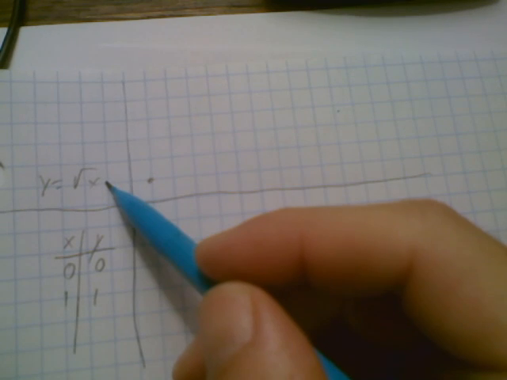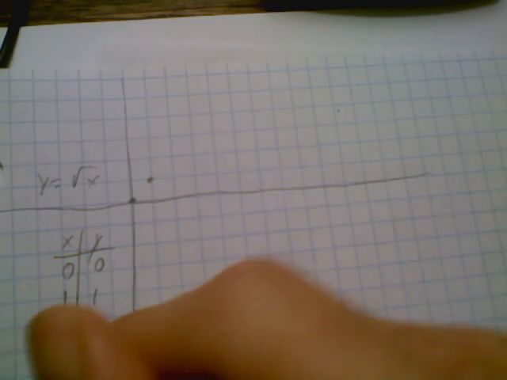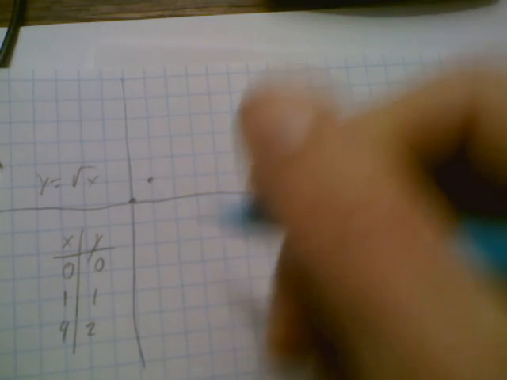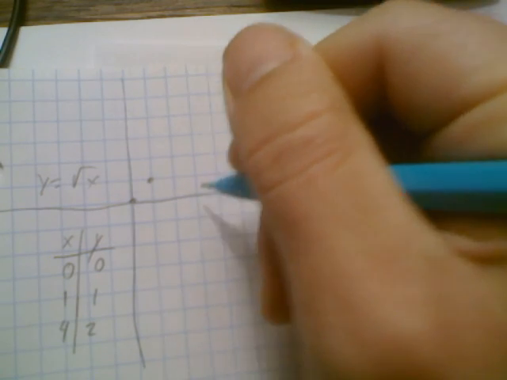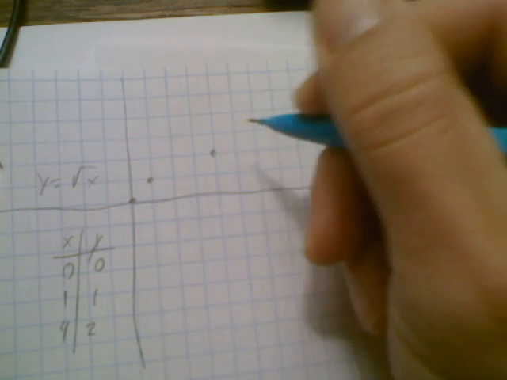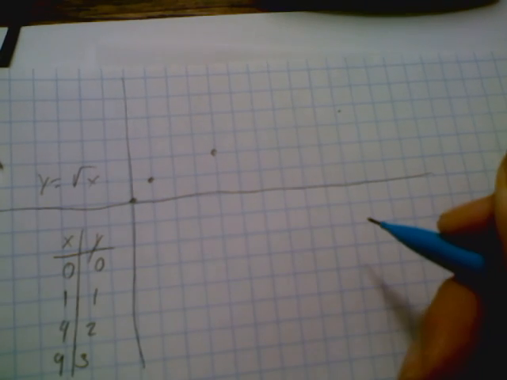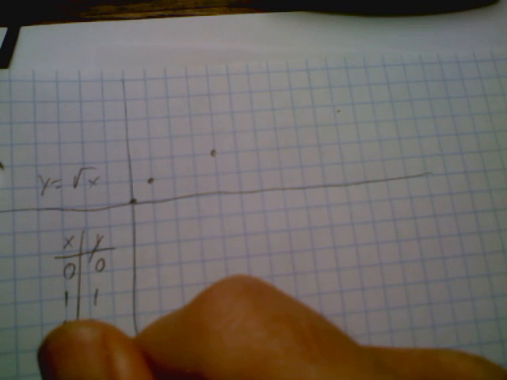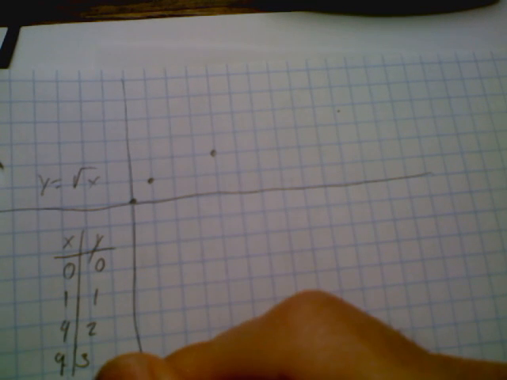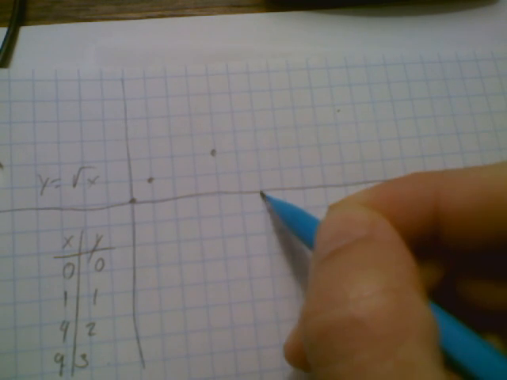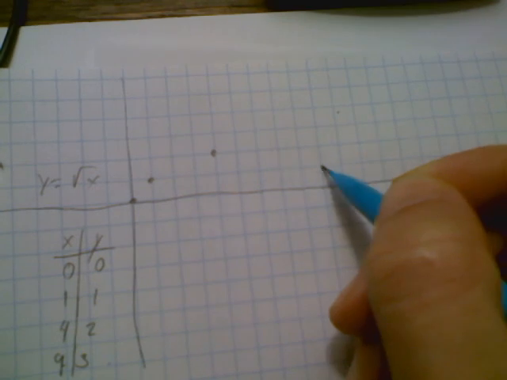Now it gets a little bit tricky, because we have to look at the perfect squares. X is the one that should be the perfect square. So the next perfect square after 1 is 4, and the square root of that is 2. And the last one I'm going to do is 9, 3, because 9 is a perfect square, and 3 is the square root.